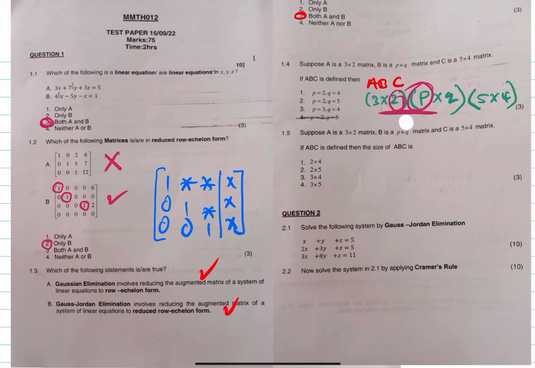Let me just delete this one and that one. Cool. So P has to be the same as that one. So I'm going to say P is 2 there. And then for this one, Q should be the same as what? As 5, because this represents the columns, and this represents your number of rows in the last matrix.